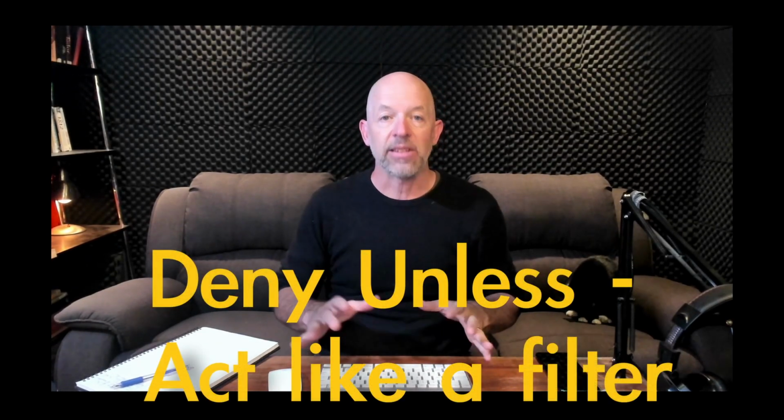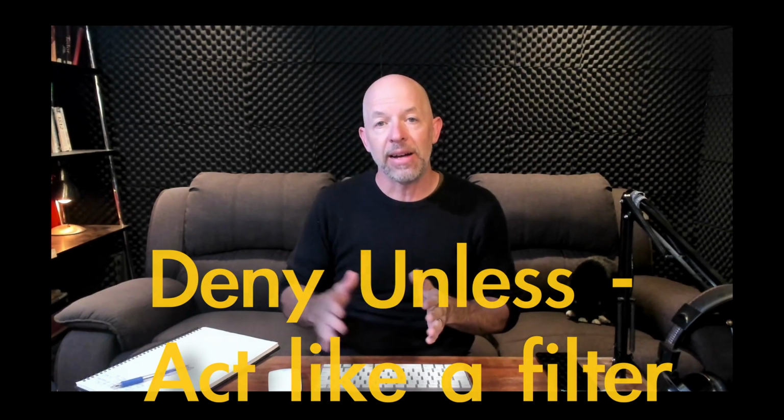Okay, the final thing to remember about using Deny Unless ACLs is that they act like a filter. They are a data filter and they will broadly across a table filter out records that can then go on to be evaluated by Allow Ifs. An example might be, let's say we wanted to hide from everyone's view closed, sensitive HR tickets. This is something that we could do with a Deny Unless ACL.